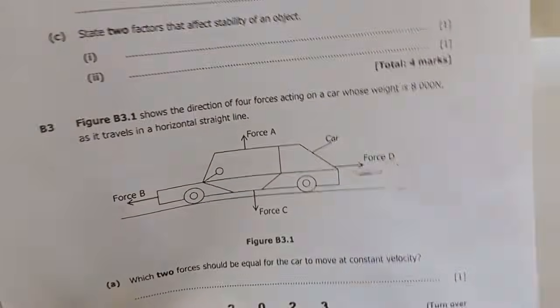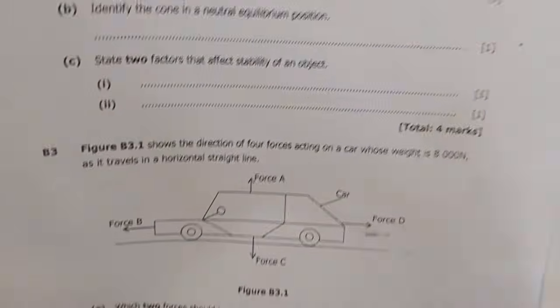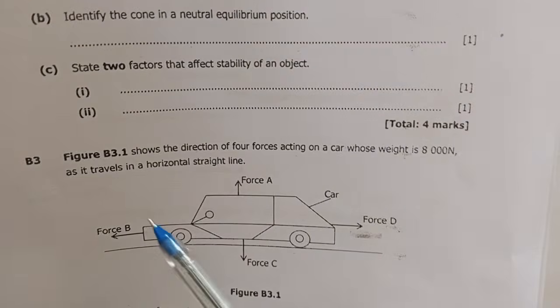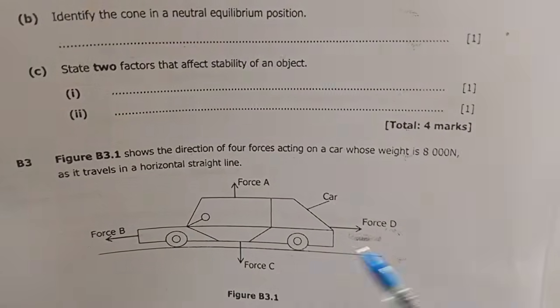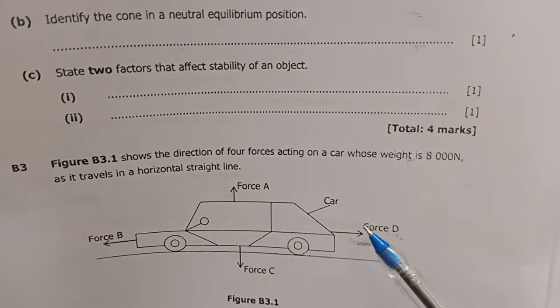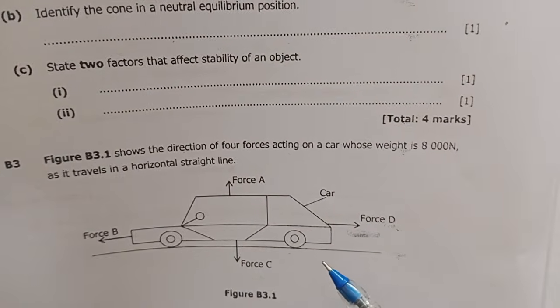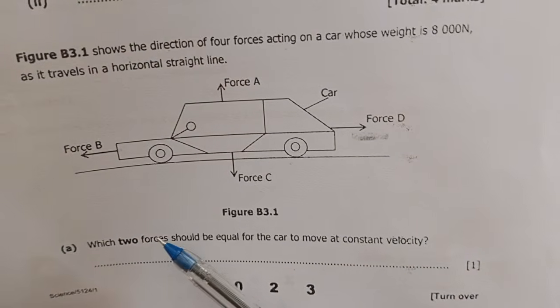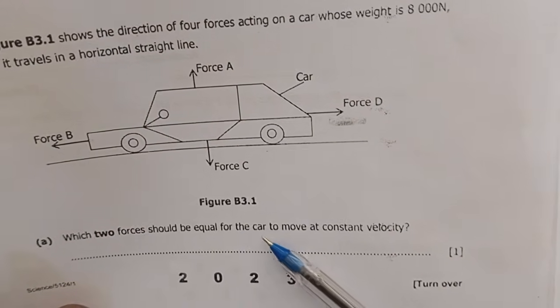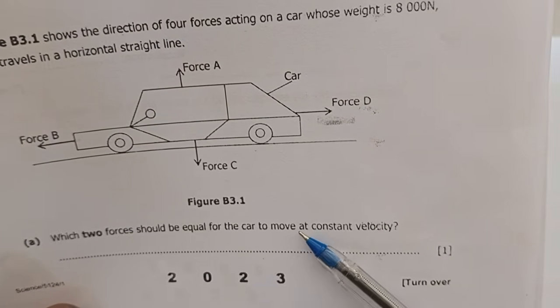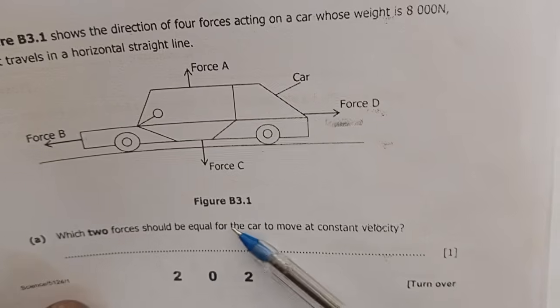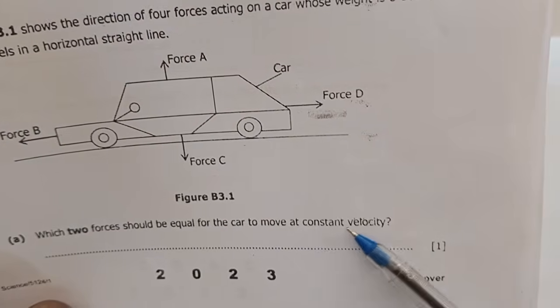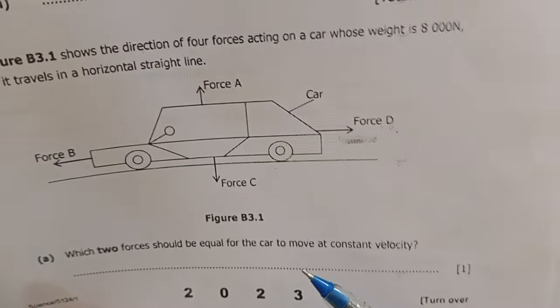So if you look at this car, there is this force acting in this direction and this force acting in this direction. Okay? Now, let's find out what the question is saying. Which two forces should be equal for the car to move at a constant or at constant velocity?